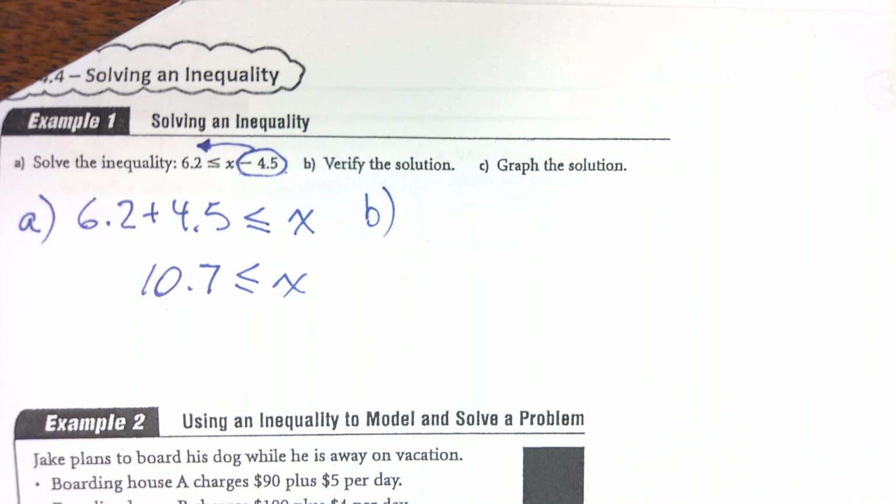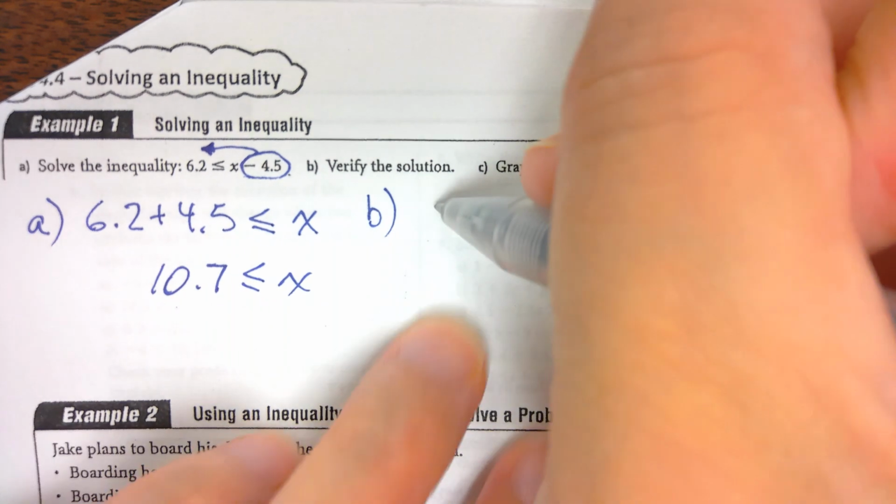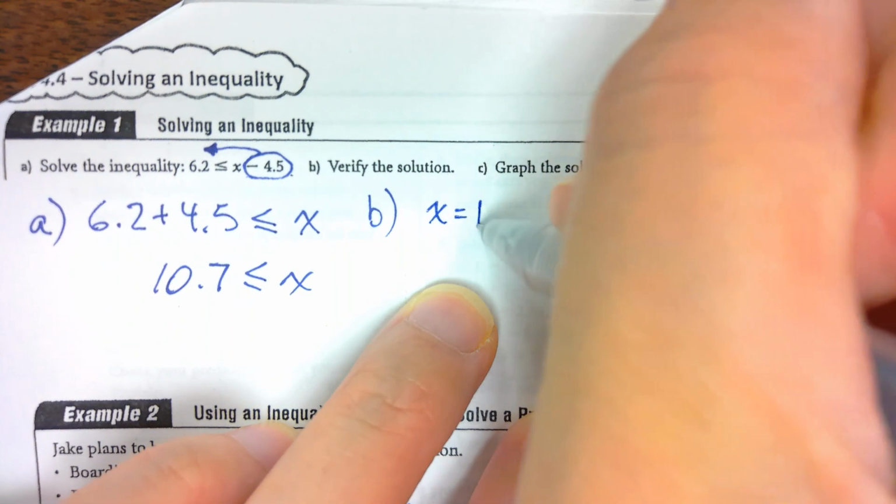Nicole? Bigger number. So do a bigger number, an easy number. Do an easy number. Yeah. 12. Yeah, good.